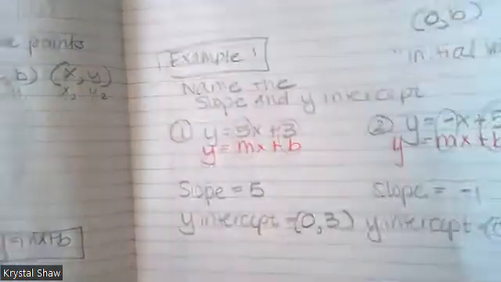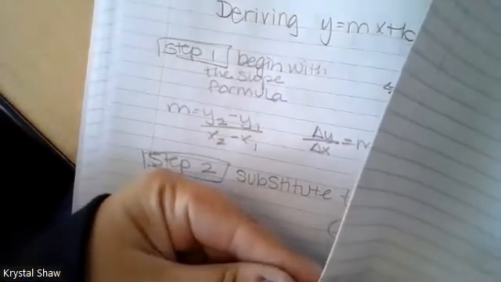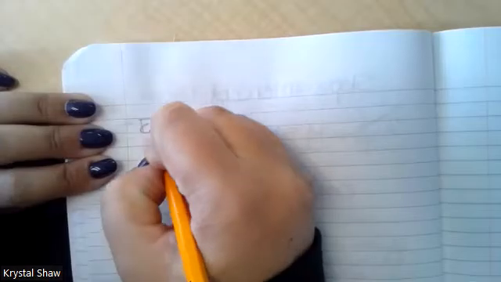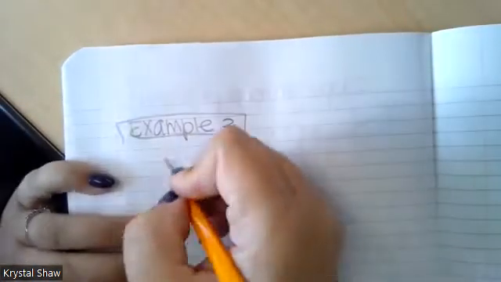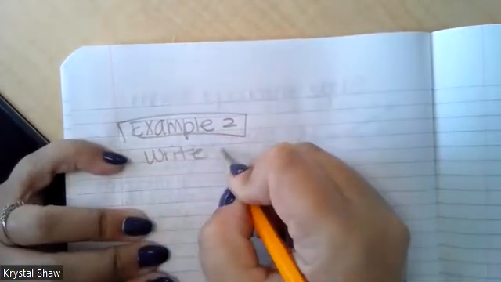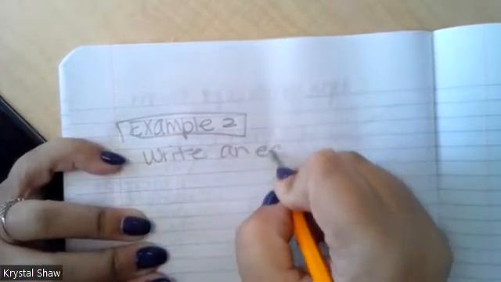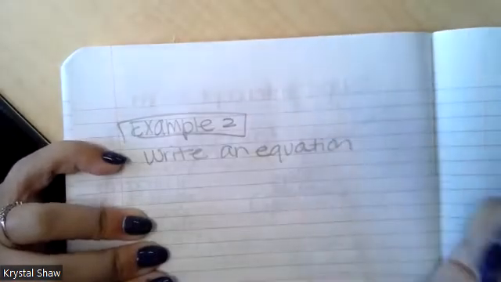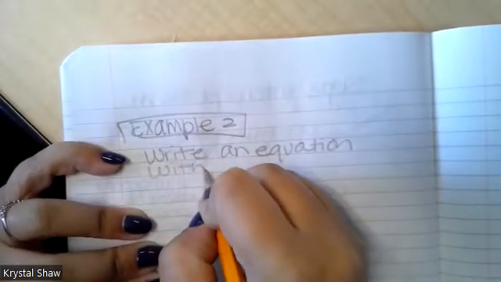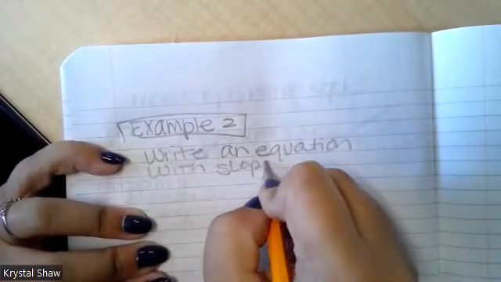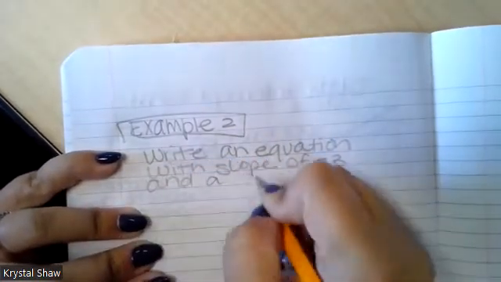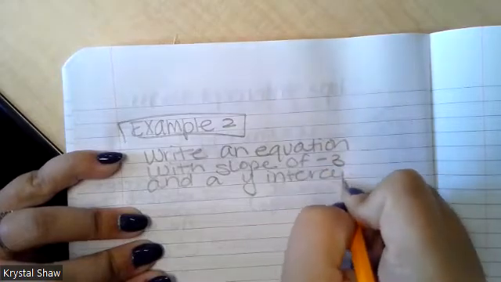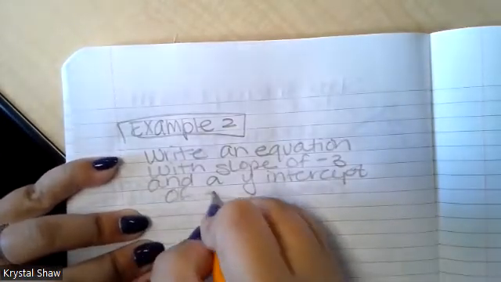Then we're going to do one more example together. This is example 2, and it says, write an equation with slope of -3 and a y-intercept of -4.